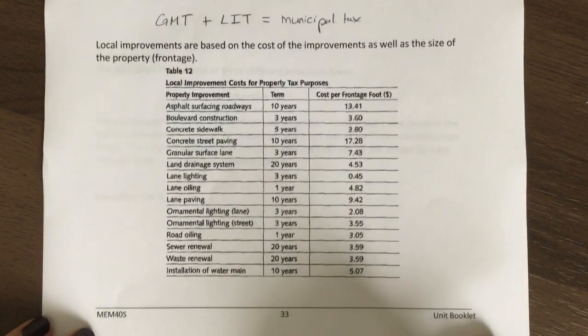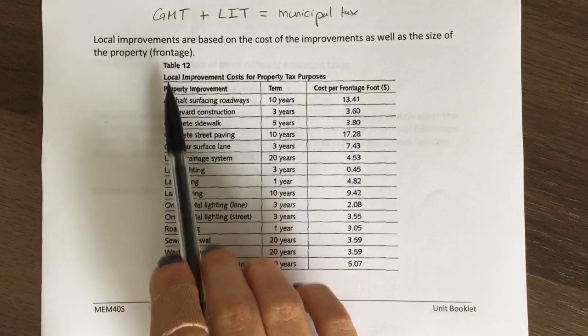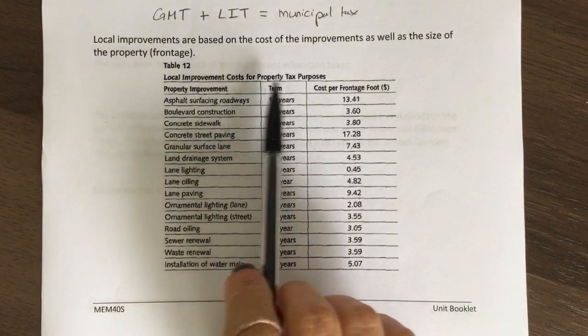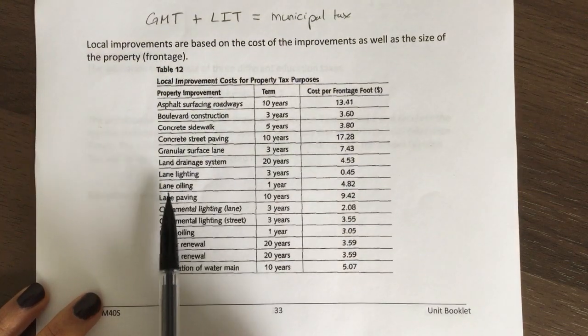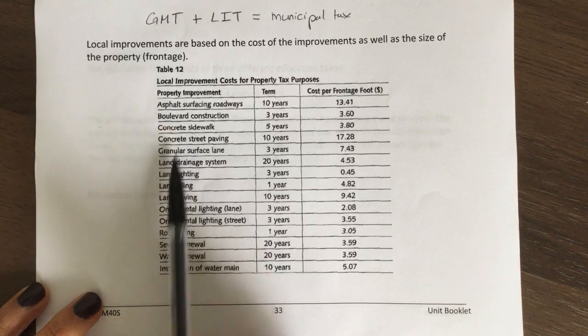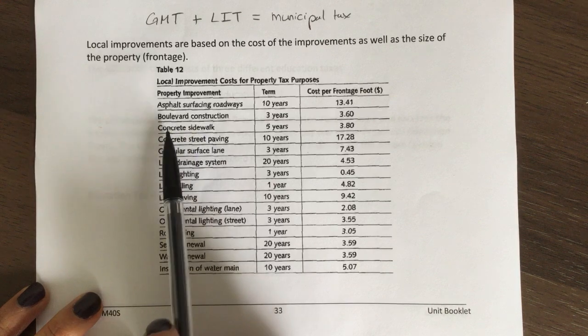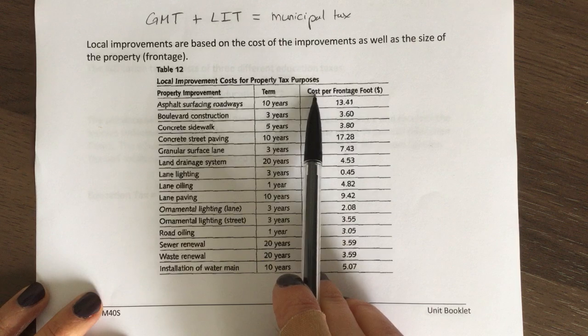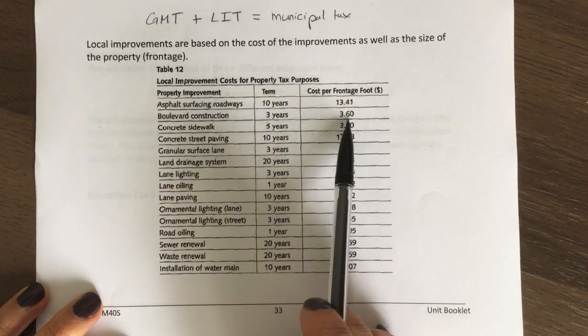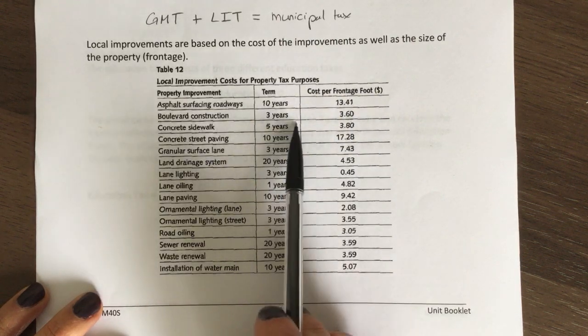So you can see here is an example or a table, we'll call this table 12, local improvement costs for property tax purposes. So this would be specifically for the local improvement tax. So let's say, what does it say here? So boulevard construction or concrete sidewalk. So the concrete sidewalk, you would be paying $3.80 per foot of your property that it's been built on for 5 years.